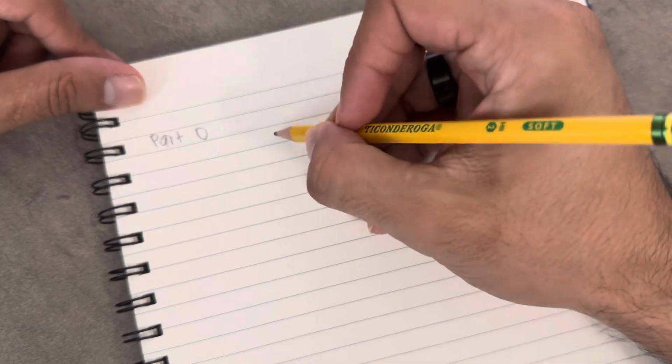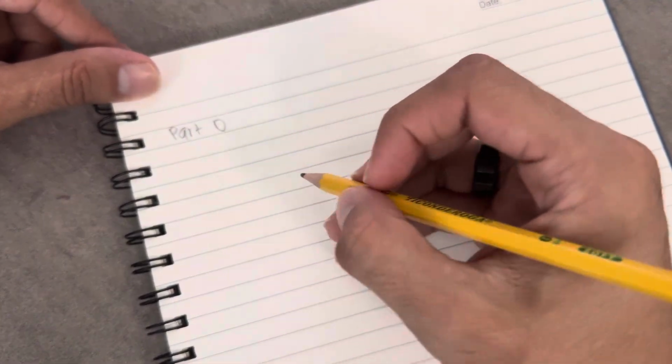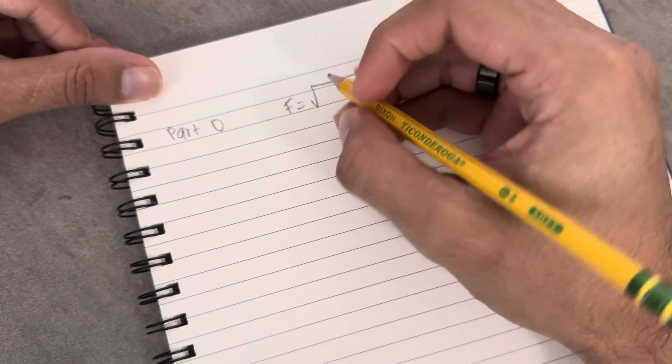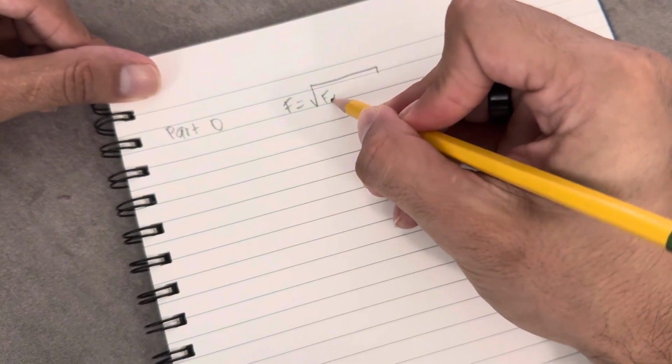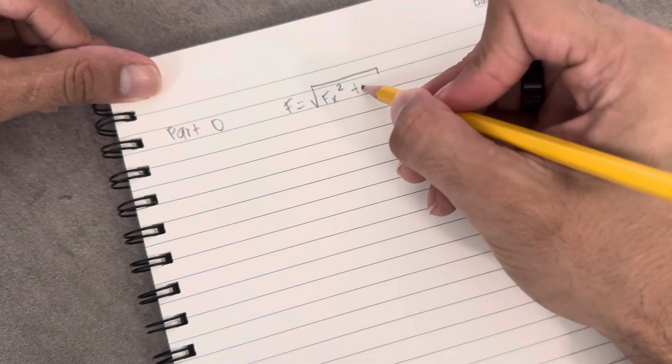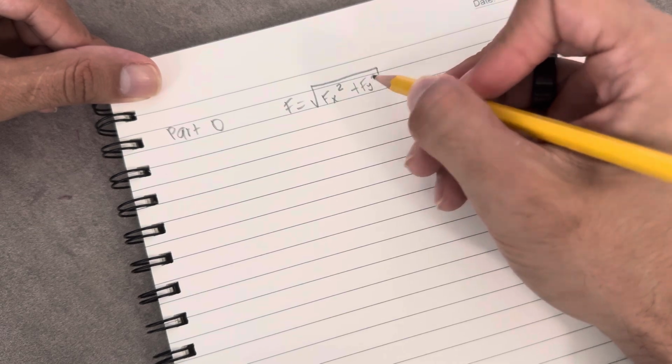Part D is a continuation of part C, or let's say problem number 2. Part D says, find the magnitude and direction of the net external force exerted on the statue. To find the magnitude, we know the formula is F equal to the square root of Fx exponent of 2 plus Fy exponent of 2.